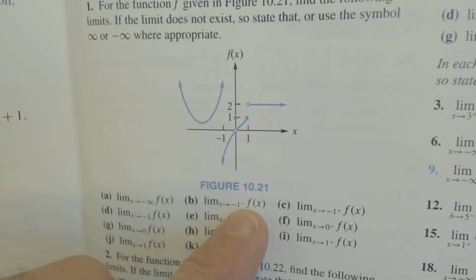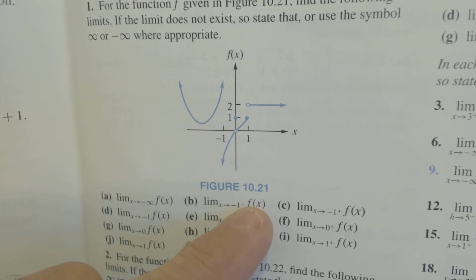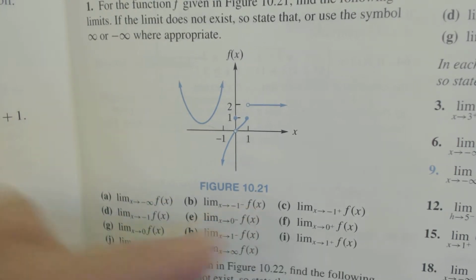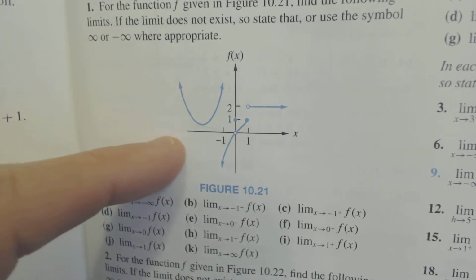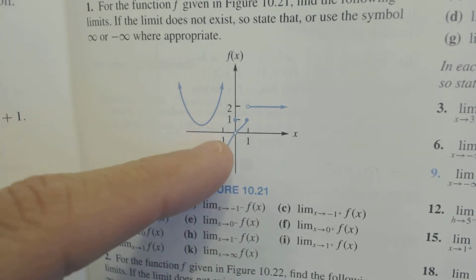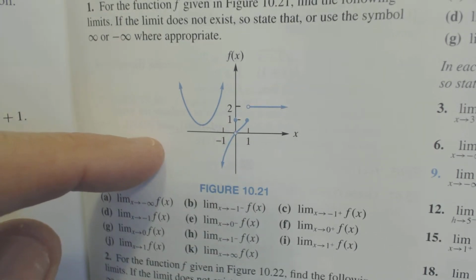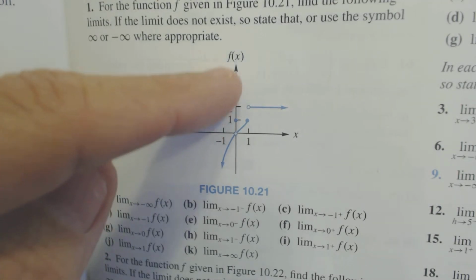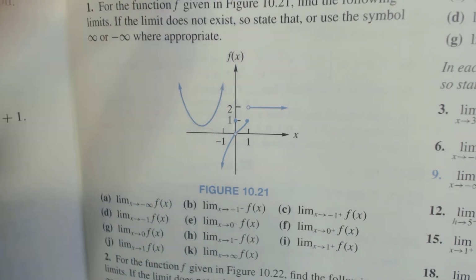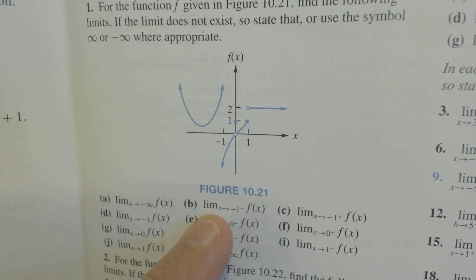So we're looking at a one-sided limit here. When you have this negative on the right, that means we're coming from the negative side, from the negative values of x, and they are increasing towards the positive values. So as x approaches -1 from the negative side, we see that the function is approaching infinity. And so the answer to part B is also infinity.